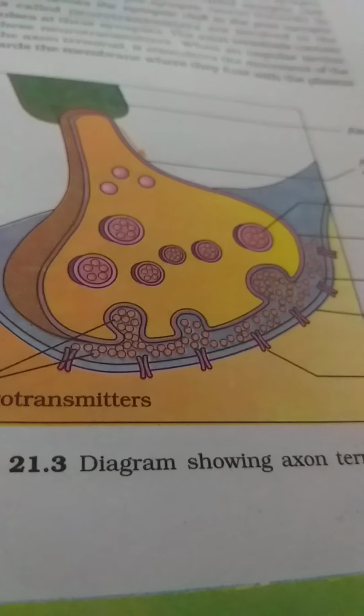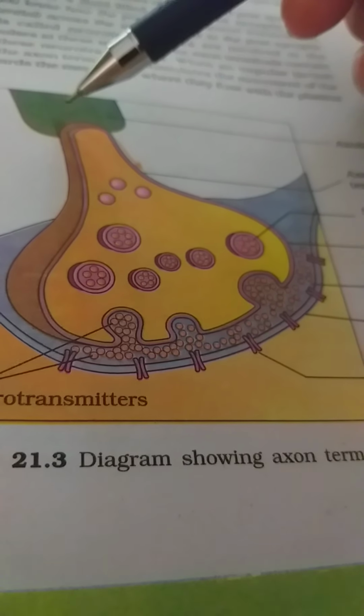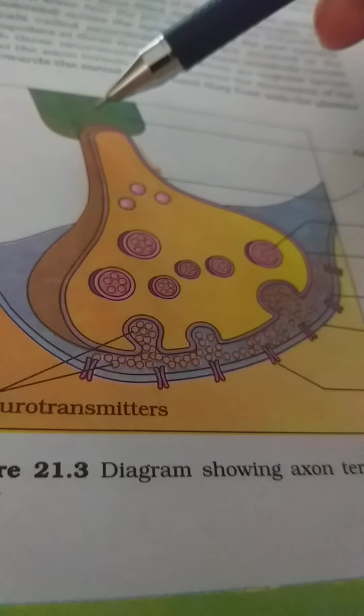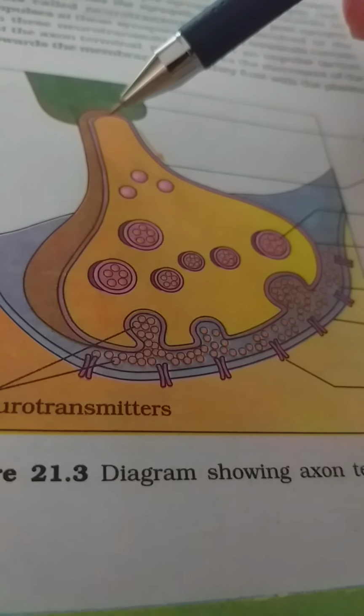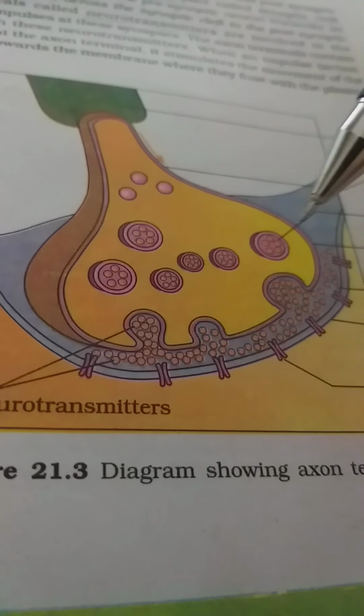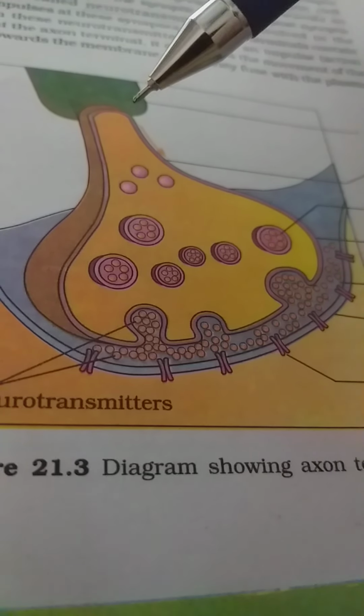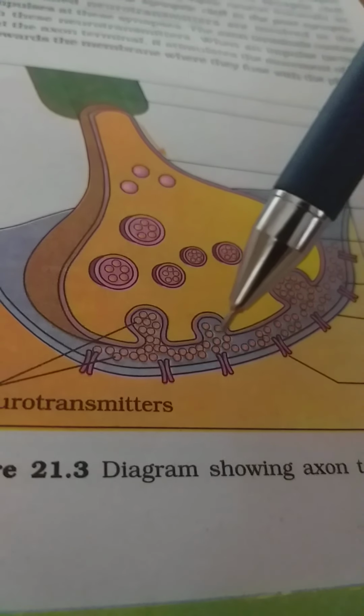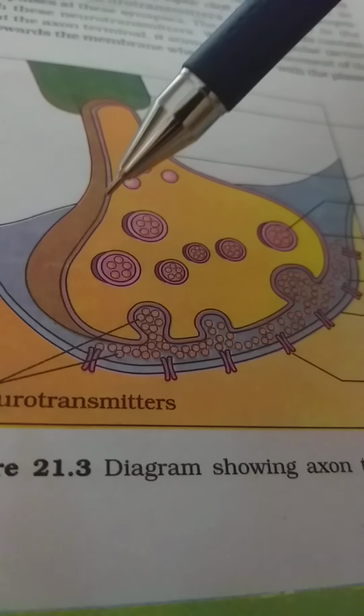Now, neuron means what? Cell body, then writes an axon. This is the axon, long, narrow, cylindrical. At the end of axon, it is branched, and each branch has a bulbous swollen part which is called axon terminal or synaptic knob. This is the synaptic knob, the last part of the axon, and this is the plasma membrane of the axon or neuron.